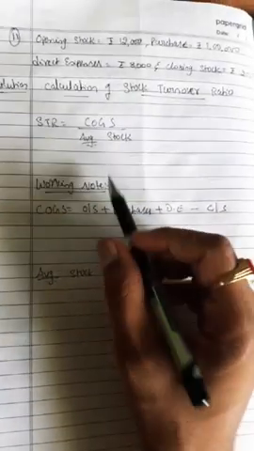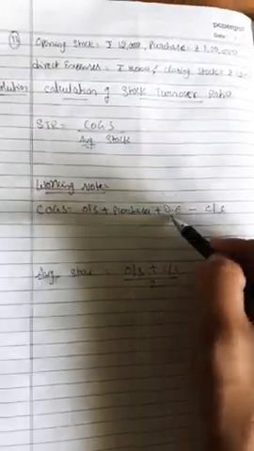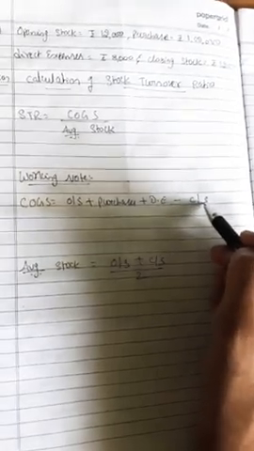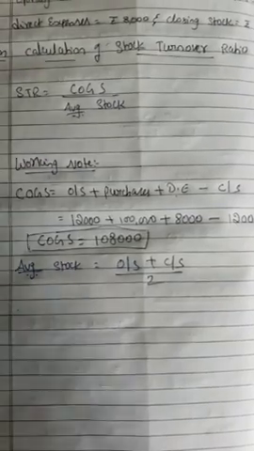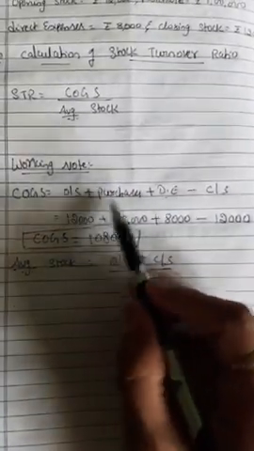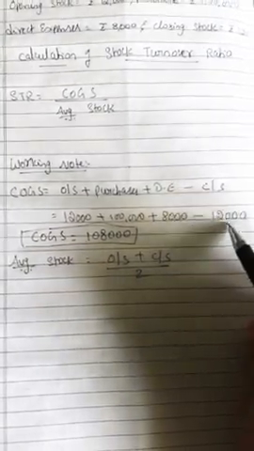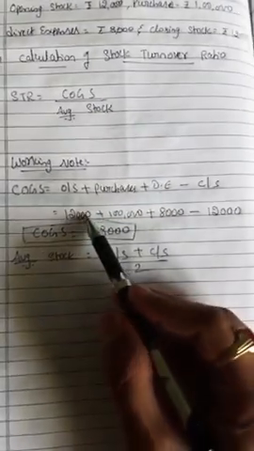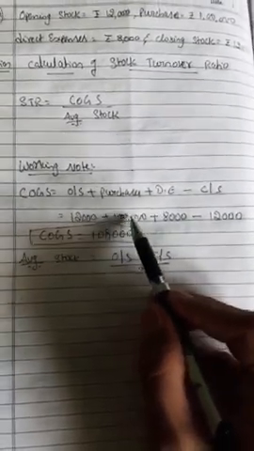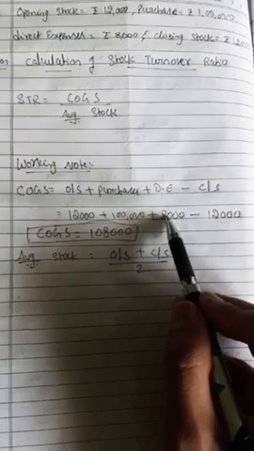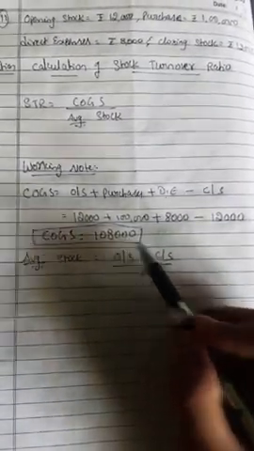Now opening stock is 12,000, purchases was 1 lakh, direct expenses is 8,000, and minus your 12,000. So we are going to get your cost of goods sold. As I said, 12,000 is opening stock, purchases is 1 lakh, direct expenses was 8,000, minus closing stock as 12,000. If you add these together, that is 12,000 plus 1 lakh, 1 lakh 12,000, plus 8,000, 1 lakh 20,000, minus your 12,000, that value will be 1 lakh 8,000.